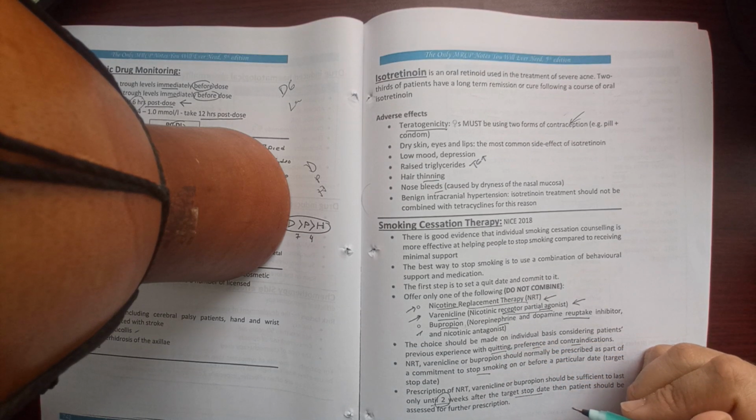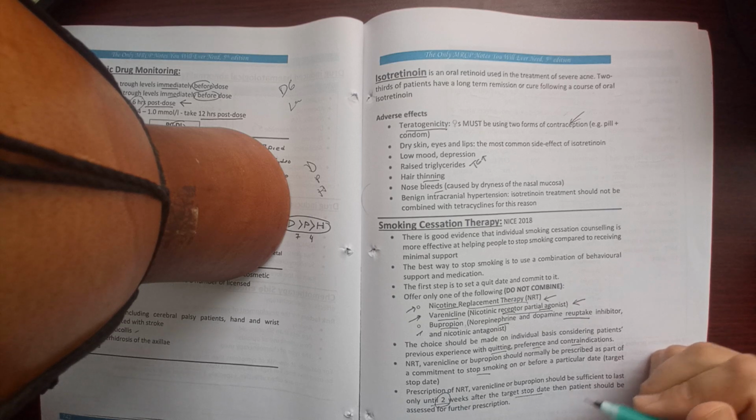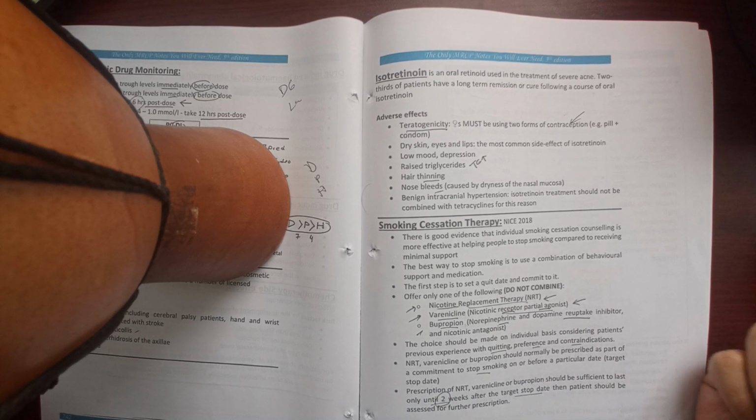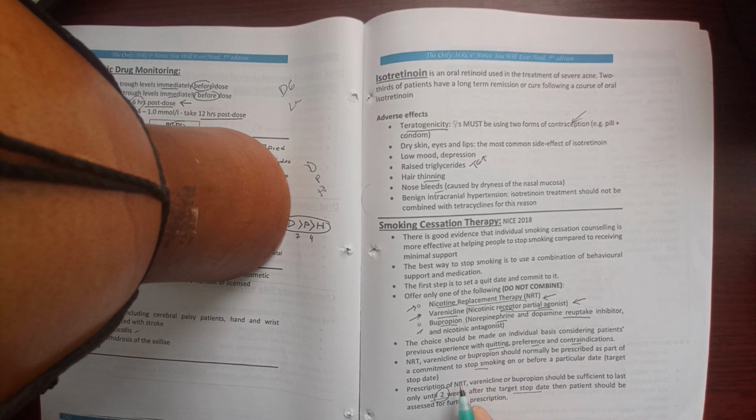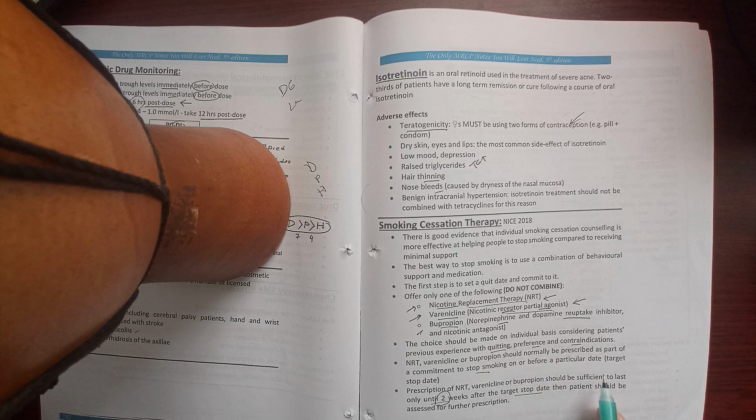So the choice should be made on an individual basis, considering the patient's previous experience with quitting, preference, and contraindication. NRT, varenicline, or bupropion should normally be prescribed as part of a commitment to stop smoking on or before a particular date. Prescription of NRT, varenicline, or bupropion should be sufficient to last only until 2 weeks after the target stop date, and then the patient should be assessed for further prescription. So only 2 weeks can be given.